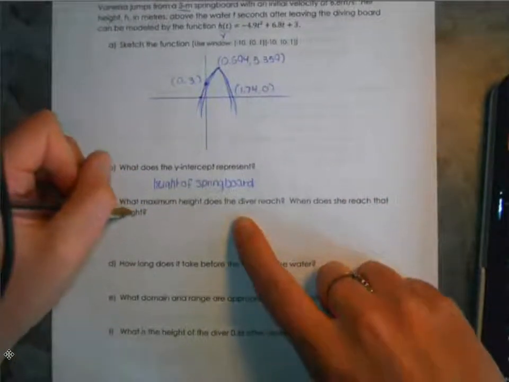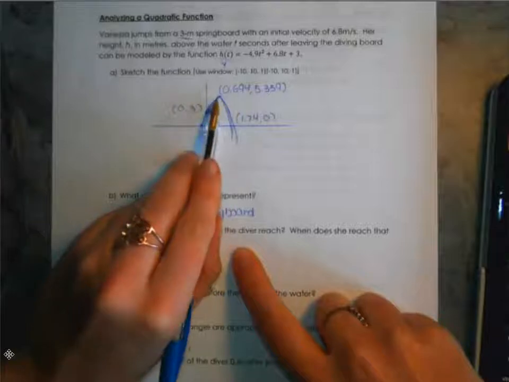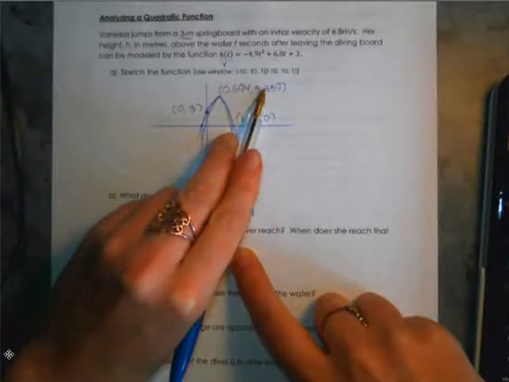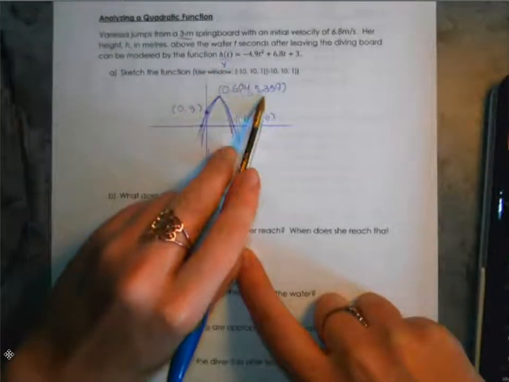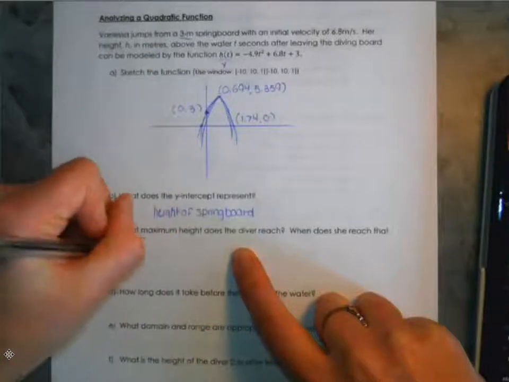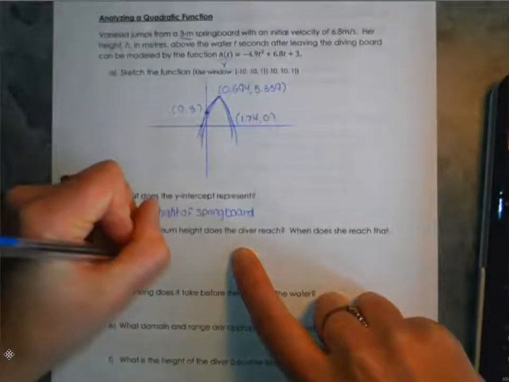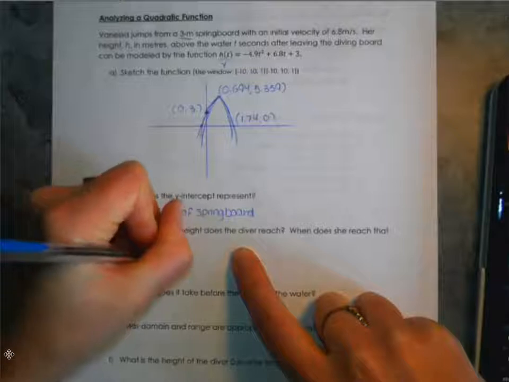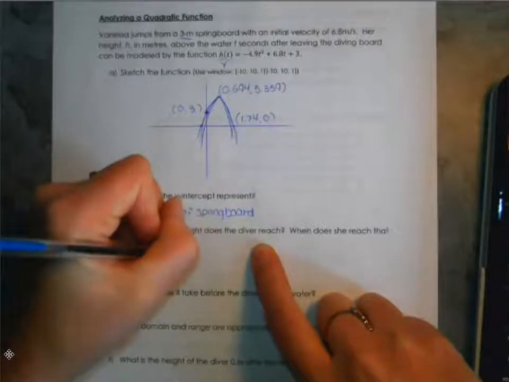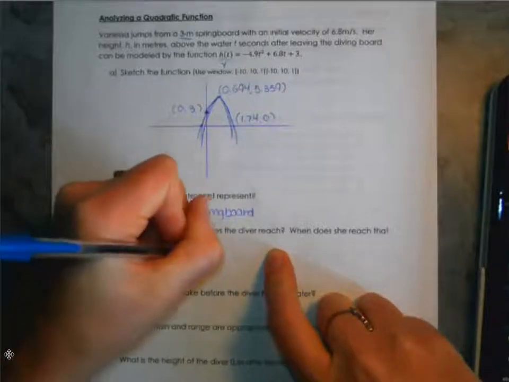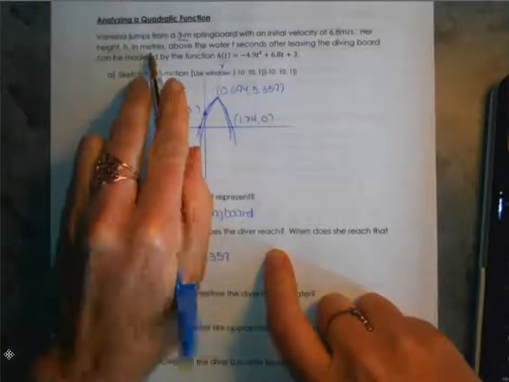What maximum height does the diver reach? So remember at the vertex we had 2 different values. The y value is our height, so we can say max height is 5.359, and they told us that the units are meters.